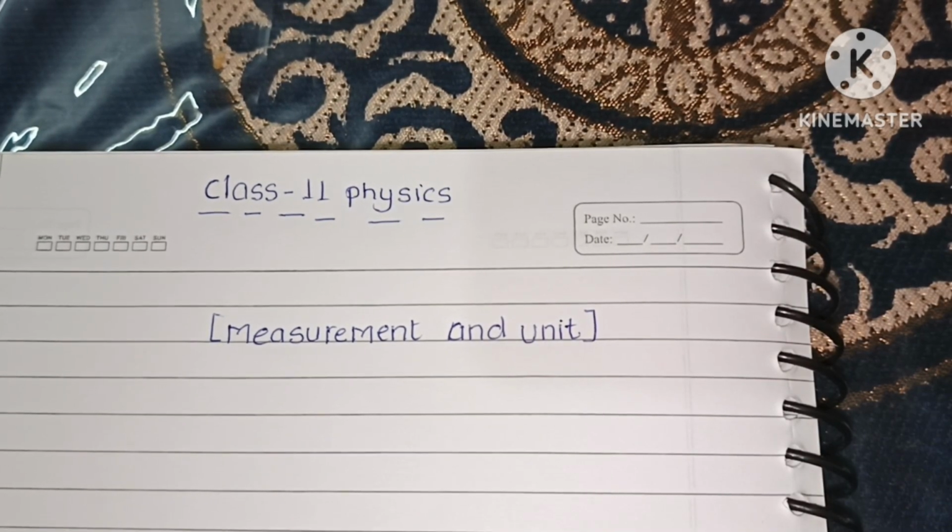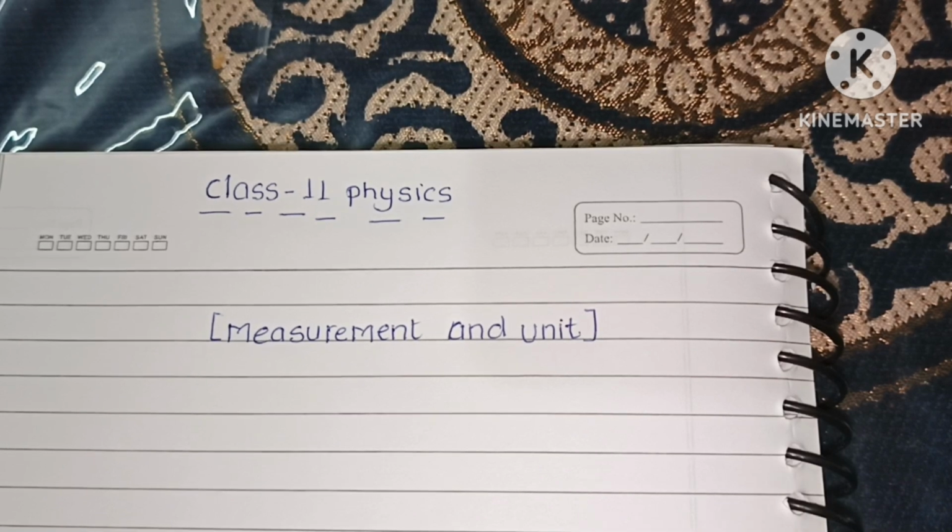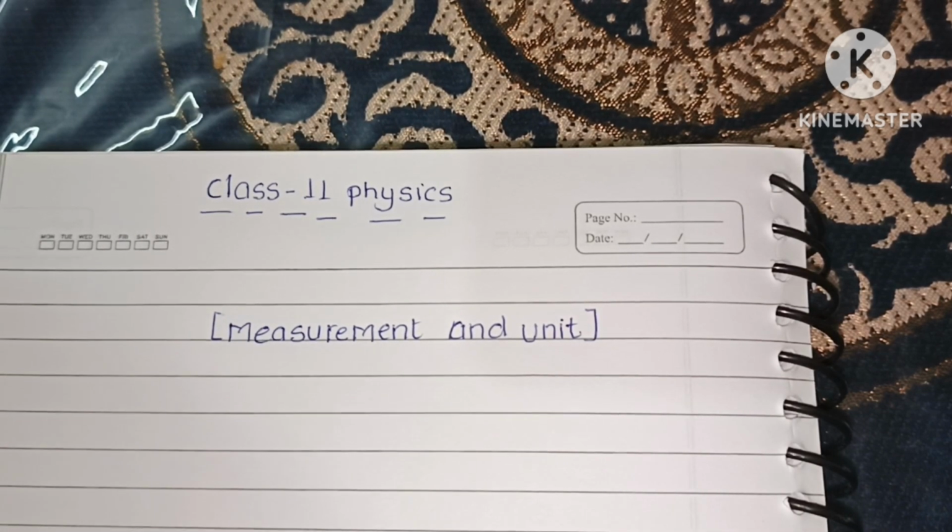Since we know that to know about any quantity, we use the numerical value and its unit. By these factors we can understand what we have to learn about a quantity. Okay, so let's start.